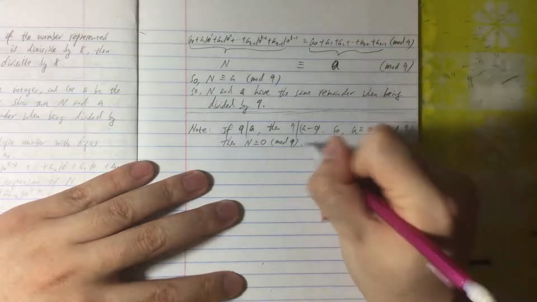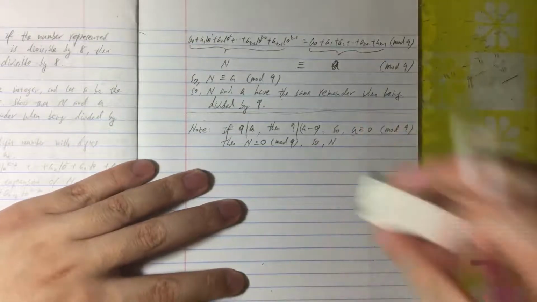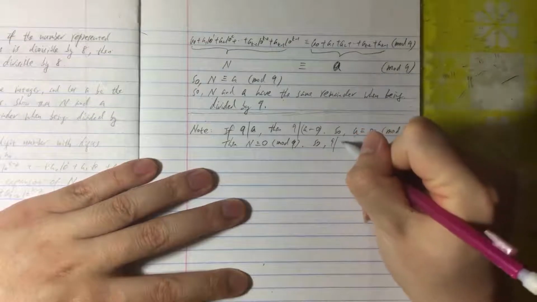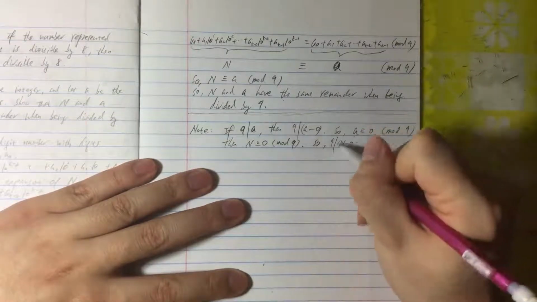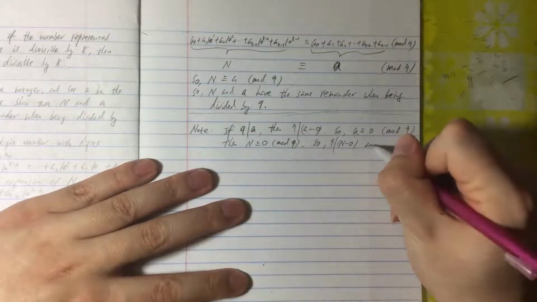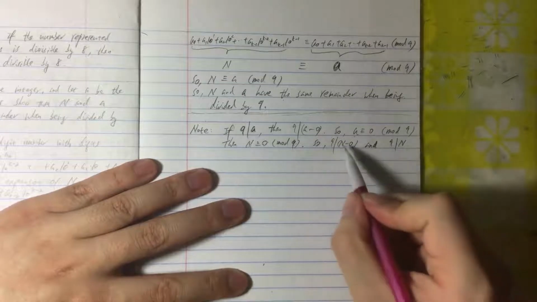By the definition of congruence, 9 divides n minus 0, and I can say 9 divides n, because n minus 0 is n.